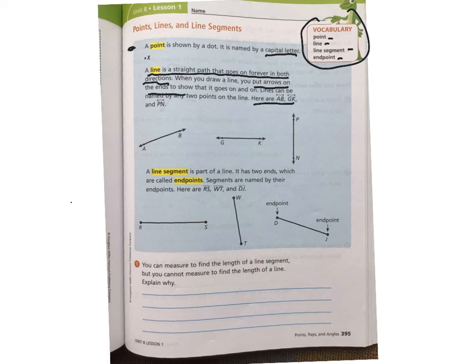So AB, this is line AB right here. Can you circle that? And look at how they wrote that. They did write it up here. Go AB, and then you do a little arrow just like that. And that stands for line AB. And then they show, you can tell it has arrows on both sides, so I know that it goes in both directions.